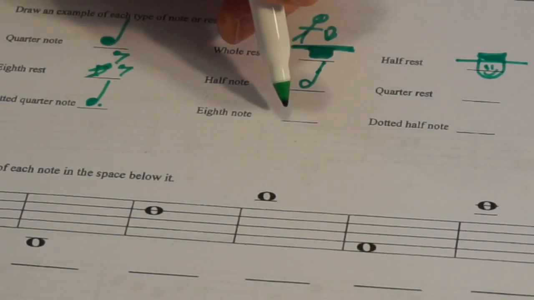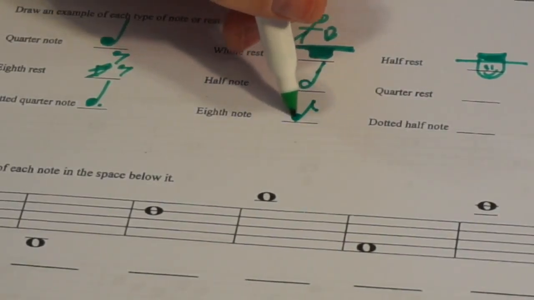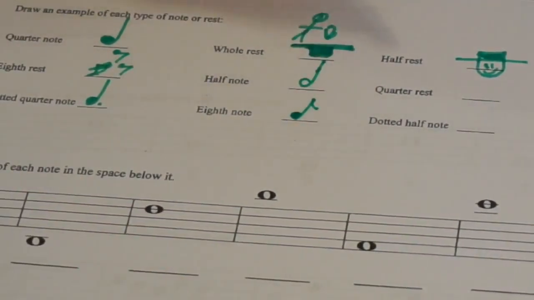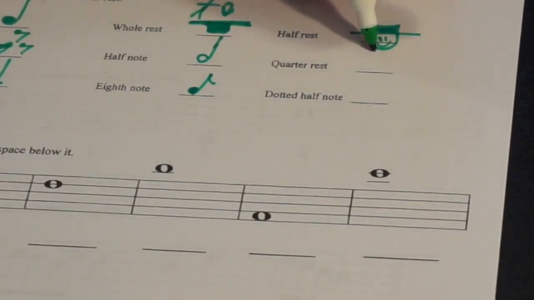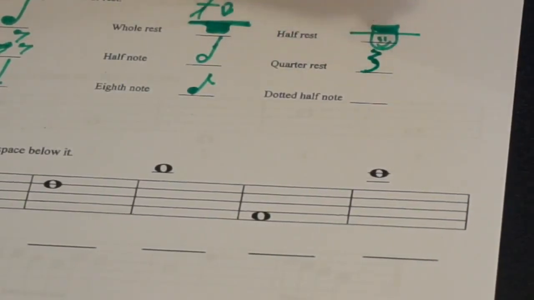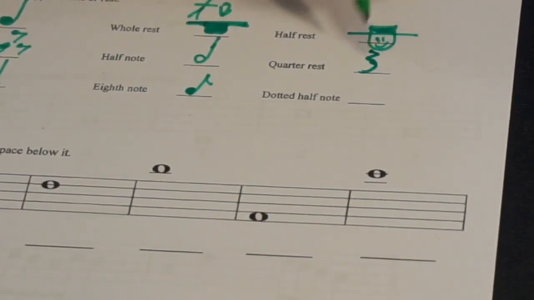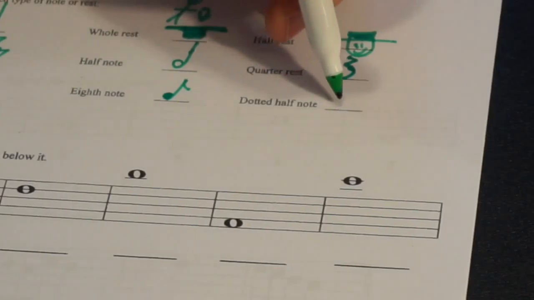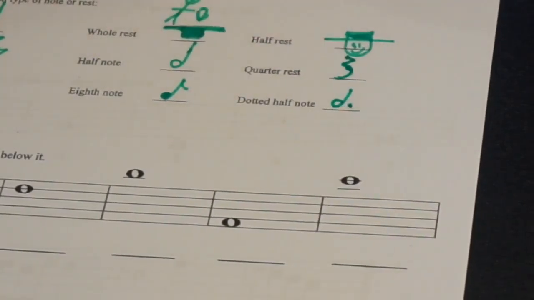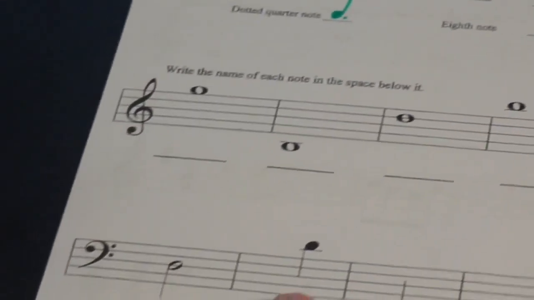Eighth note. Eighth note, just do a little flag like that, okay? So it kind of looks like a quarter note with a little flag. Quarter rest. This is like lightning. Imagine you're Zorro and you do like a Z, kind of a stretched Z. And then you just do like this C thing going on. And it's just lightning going down. Looks really nice with my little man there, doesn't it? Dotted half note here. You have a half note with a dot. Bada bing, bada boom. Let's move on.